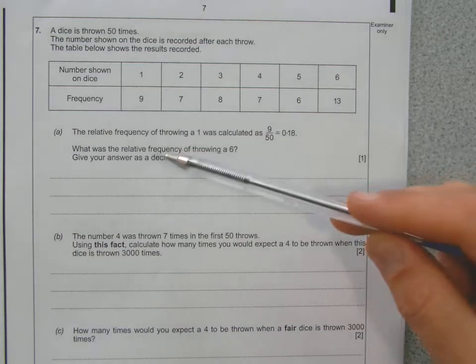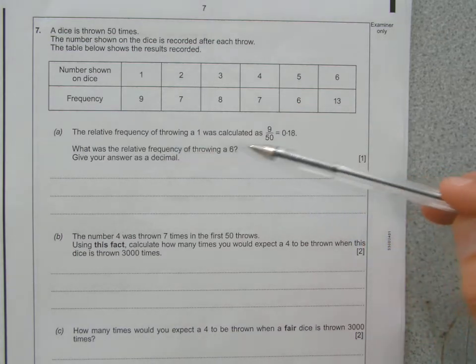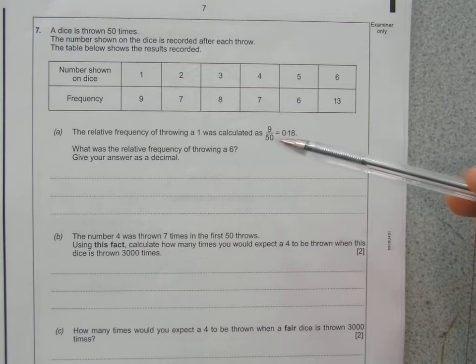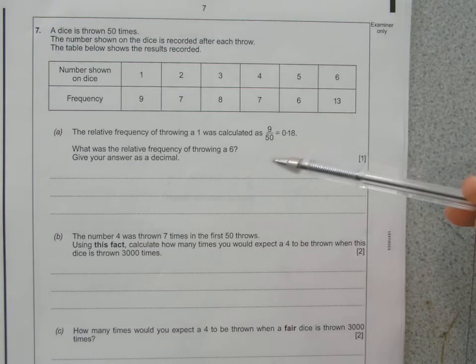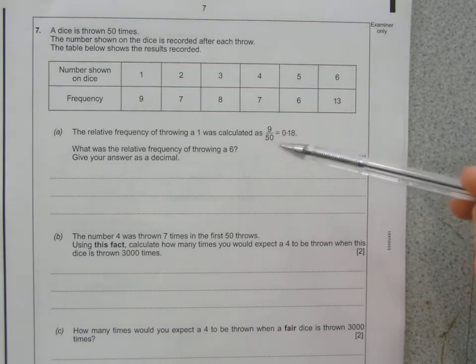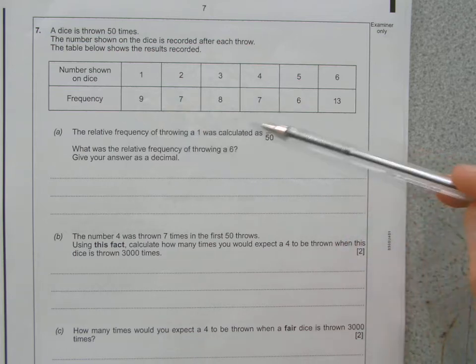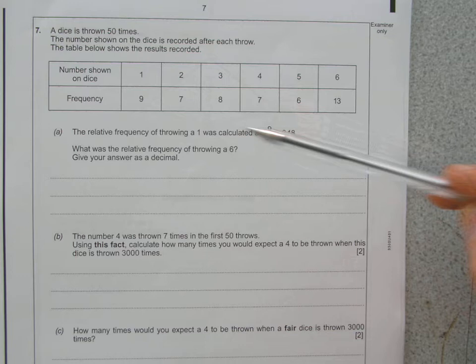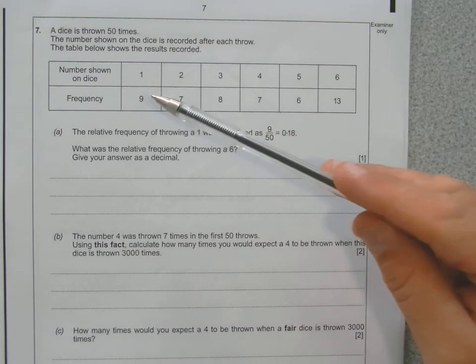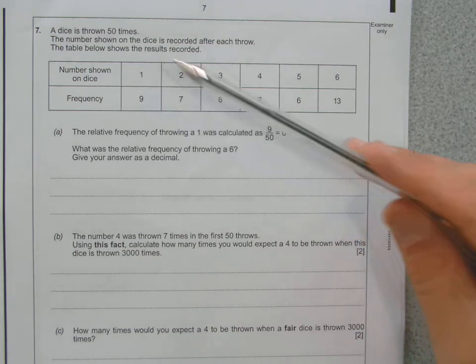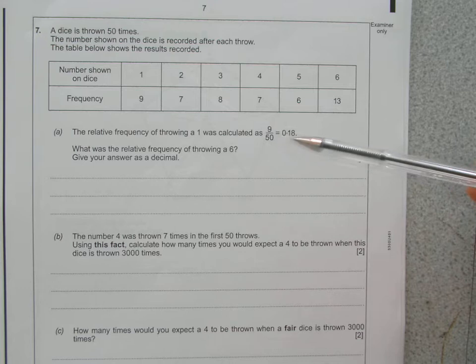And then it says, part A, the relative frequency of throwing a 1 was calculated as 9 out of 50, which is 0.18, okay? So this probability here is based on these 50 throws, so it's relative to this experiment. And yeah, number 1 came up 9 times out of the 50, so that's where that probability comes from. And of course there's a decimal, 0.18.